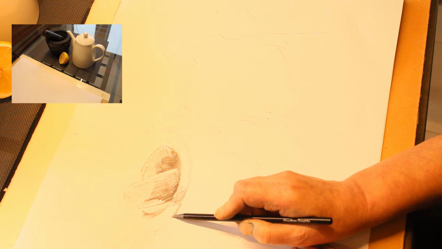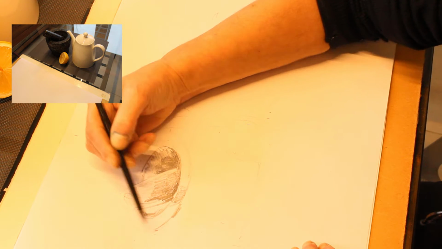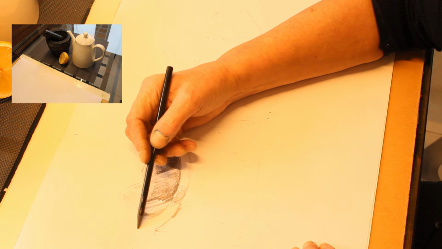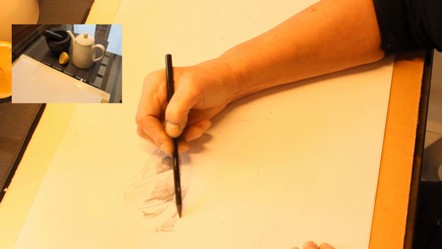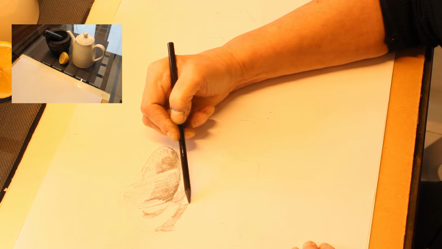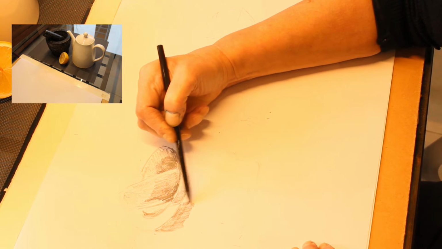Now there's another really dark patch coming round here which defines the side of this, so I'm giving that some really dark strokes to be able to describe the actual object in front of me.